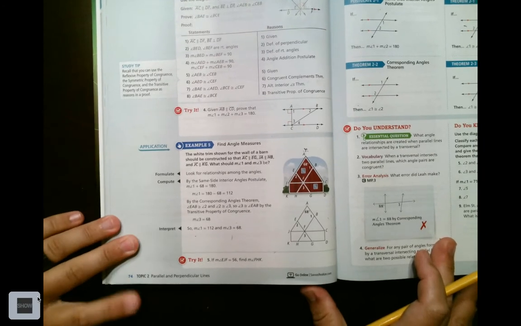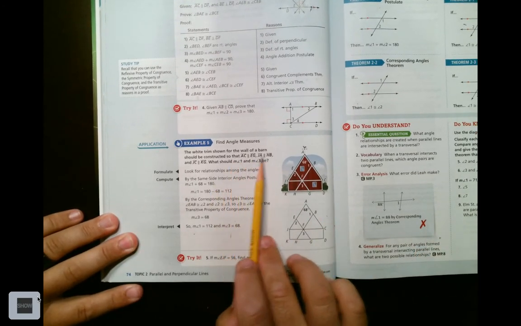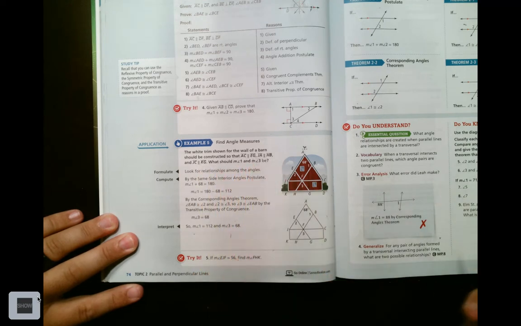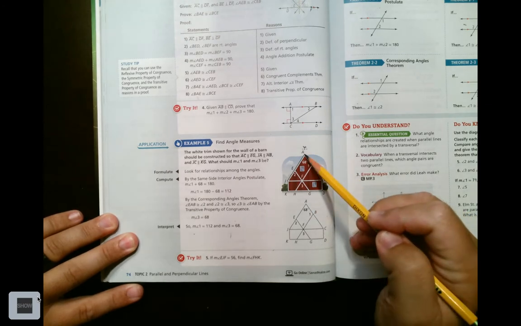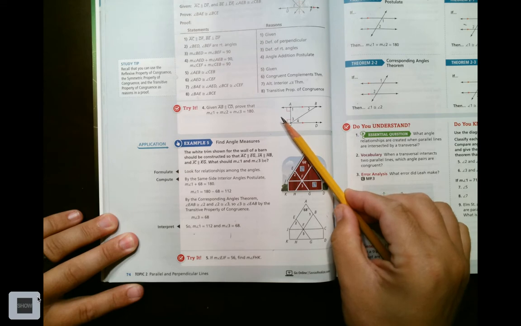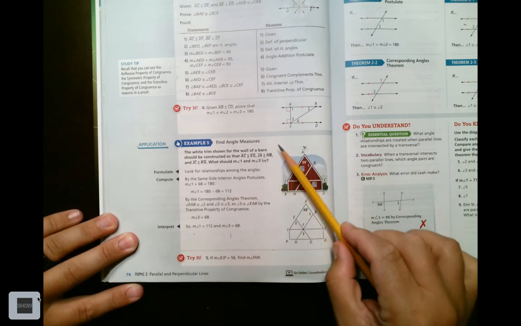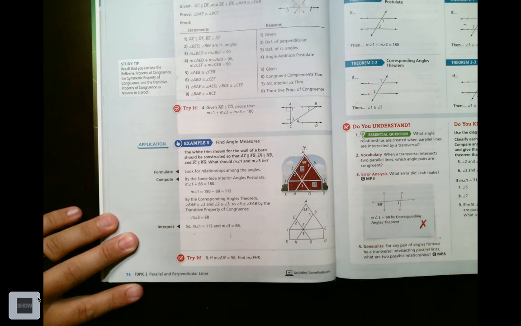Example 5. The white trim shown for the wall of a barn should be constructed so that AC is parallel to EG. So again, kind of look at your picture, figure out what they're talking about. AC is this part of the barn right there, so the right side of the roof. And then that's going to be parallel to EG. So that's this part right here underneath my pencil. Those two lines are parallel.